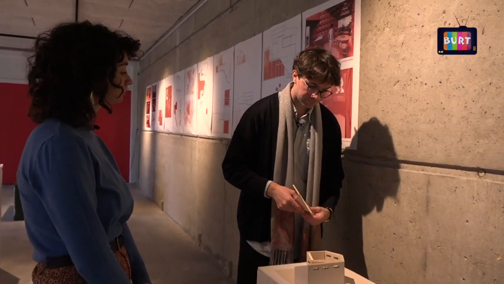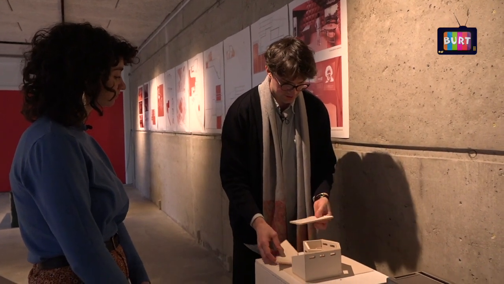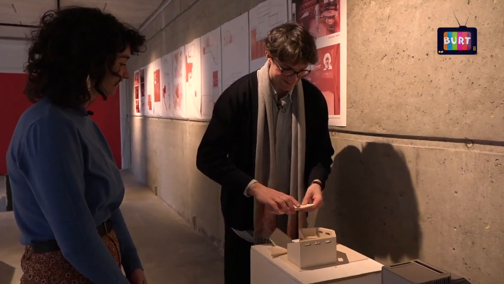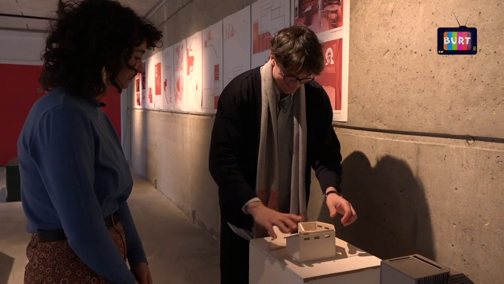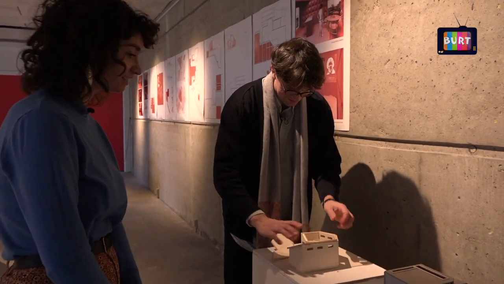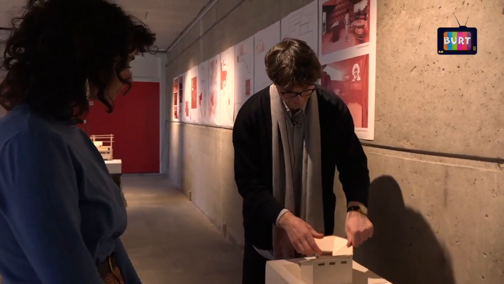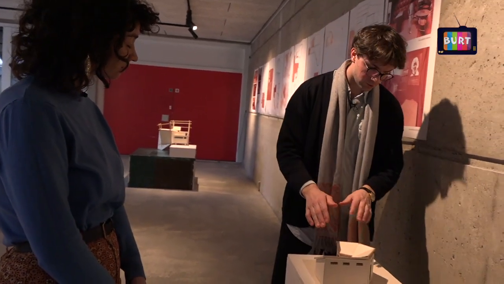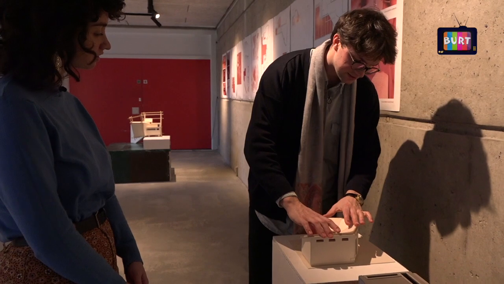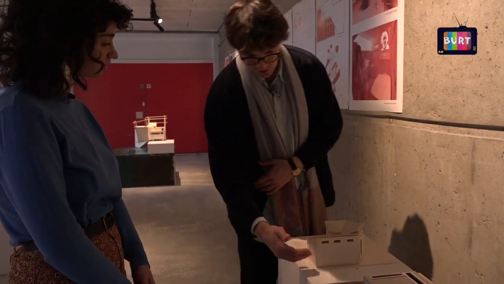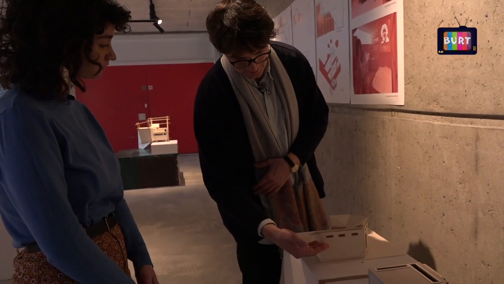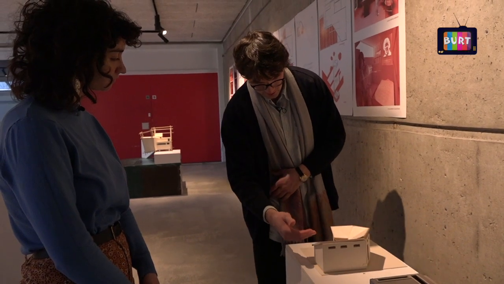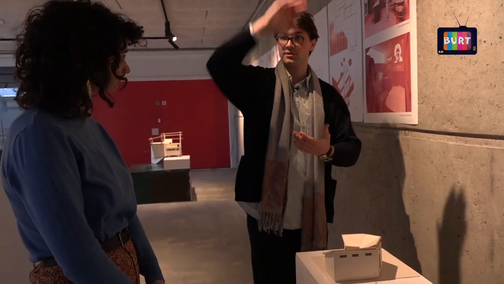Yeah. So now I will put it back together, assemble the model again. Oops. And then they were also working with different heights of the wall. So here it relates to the wall. Here it's going down so that you come in and the space opens.